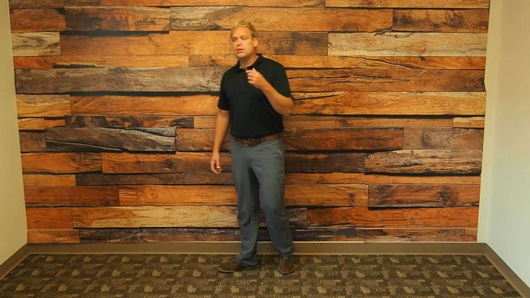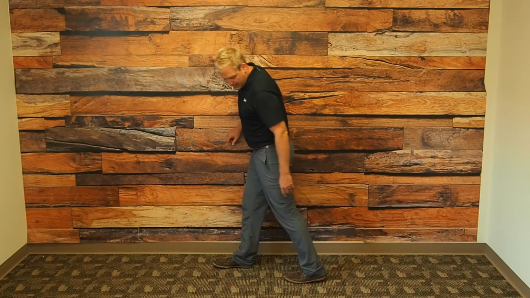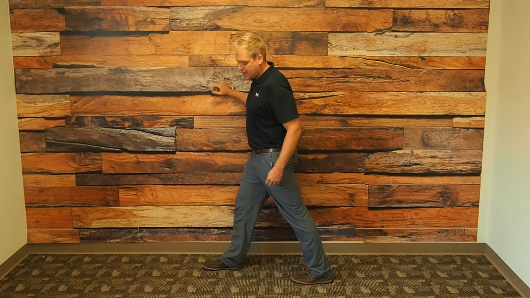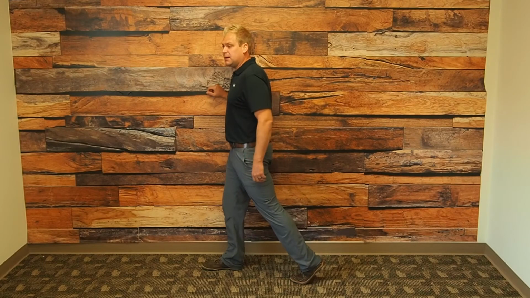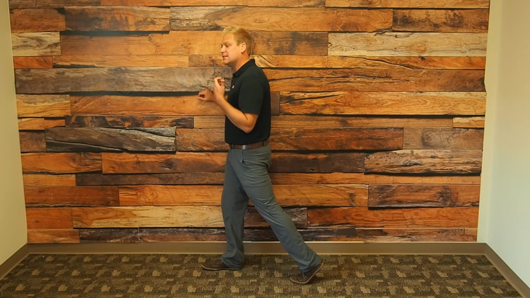So, how do we treat limited big toe extension? Really easy. We're going to pretend my left big toe is the one that's limited. I'm going to have a foot that's nice and straight and behind me. I'm going to grab onto the wall with my hand. I'm going to lift my heel up off the ground so I get up onto my left big toe and make that big toe bend as much as I can tolerate.